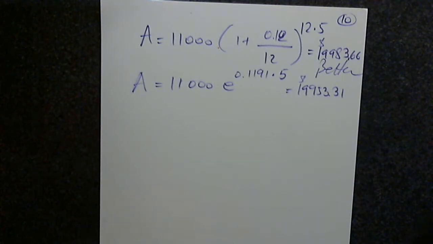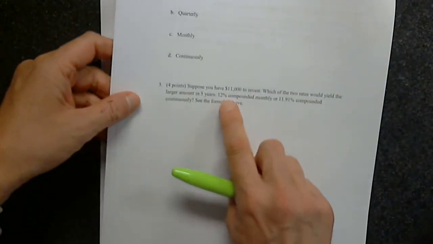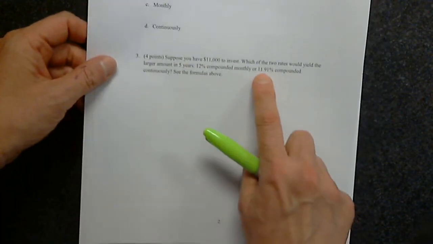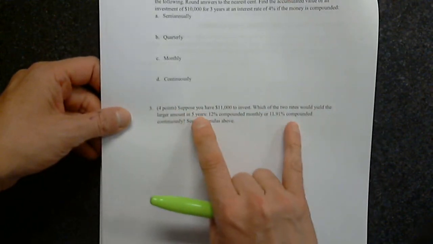Is that okay? Why would you say that there's two problems? Because you did two different formulas. Different results. Because that's what I'm asked. I'm asked 12% compounded monthly, which is this formula. And then 11.91% compounded continuously, which is this formula. I have to determine both. Oh, okay. So it's one problem. I'm determining two quantities, and then I'm comparing them and making a decision. Is that better? Yeah, kind of.